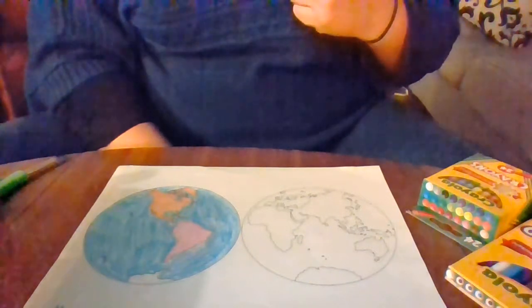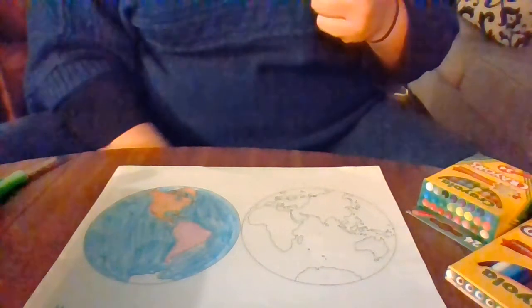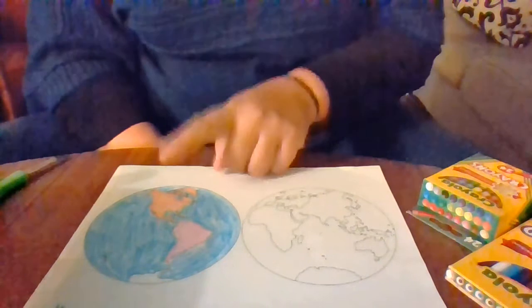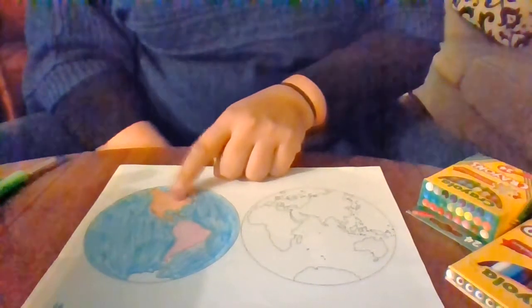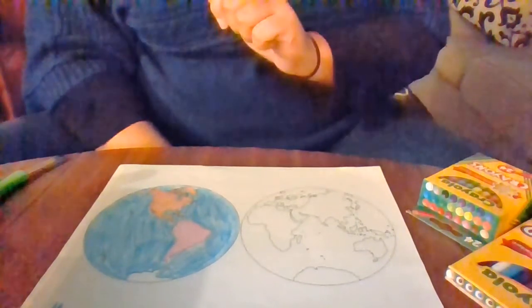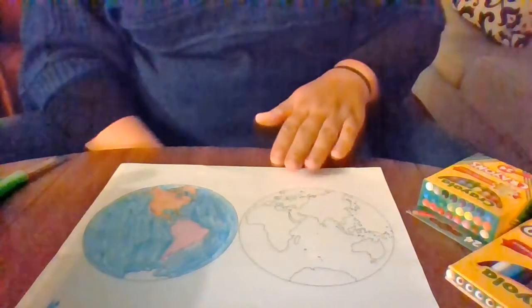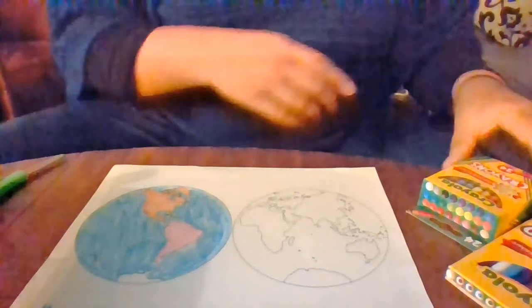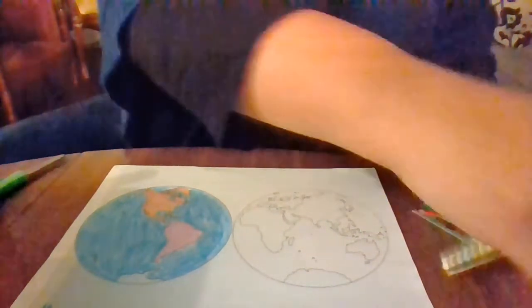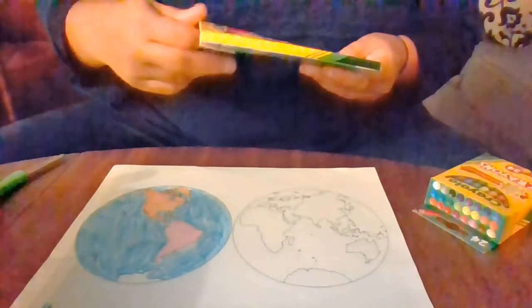Our continent is North America. What color is our continent? Orange. And this is our Western Hemisphere. Okay, let's get started on our Eastern Hemisphere.